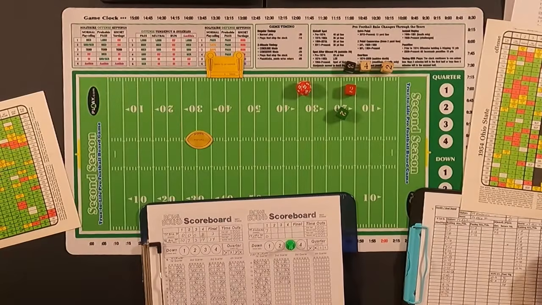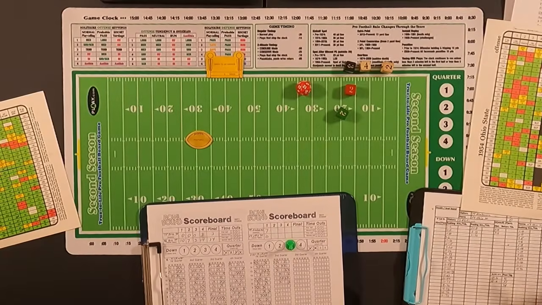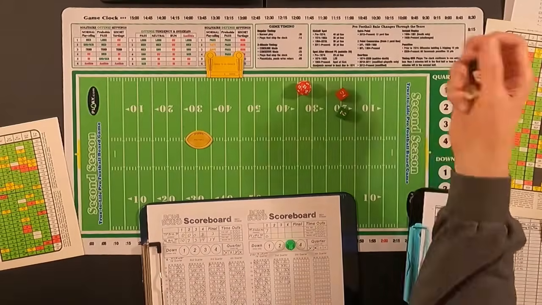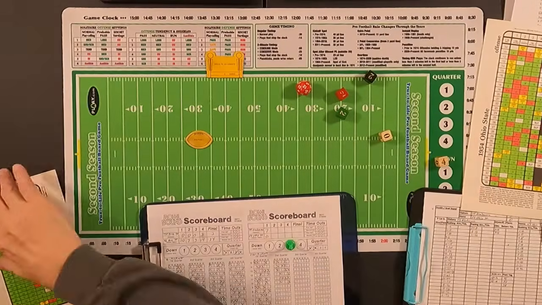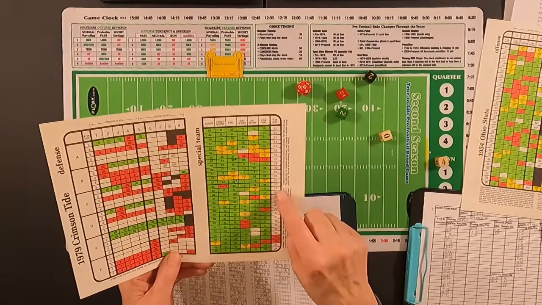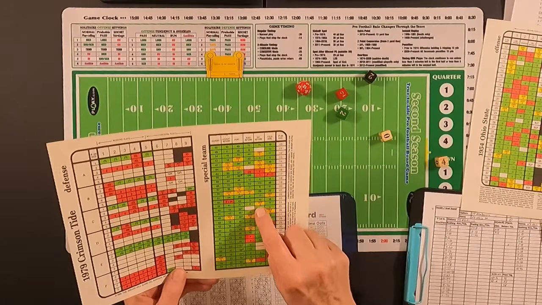Throws an interception that time. Horrible passing. Here comes the interception return. It is 24. 24 is defensive 15.